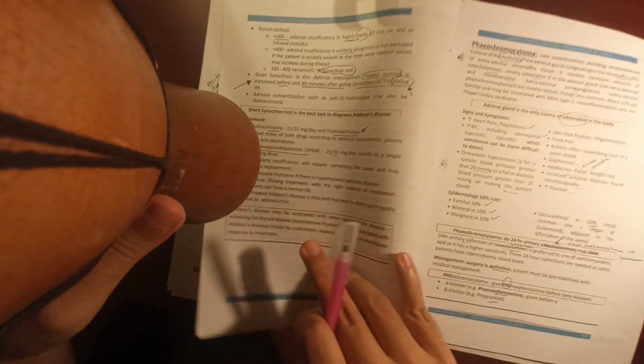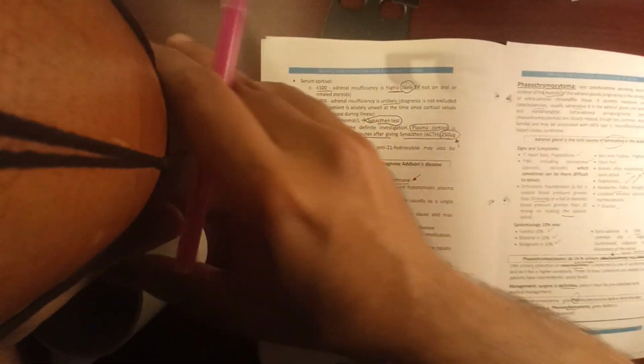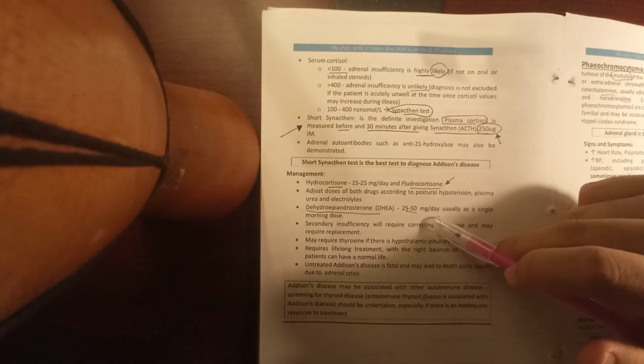In investigations, you can see high potassium, hyperrenin, since there's low sodium, hypoaldosteronism, low sodium, hypoglycemia, which is something a lot of times missed out, and metabolic acidosis. This can be found in the investigations. And now, how do you diagnose the case? I have to see serum cortisol, of course.